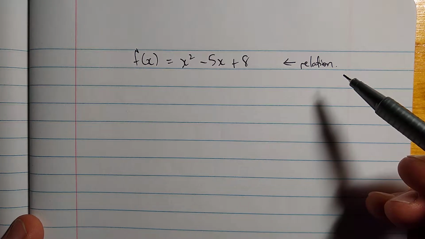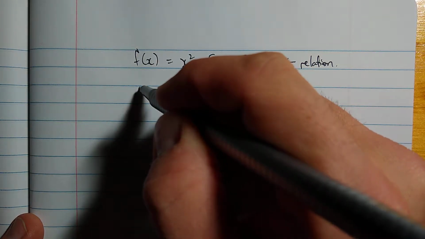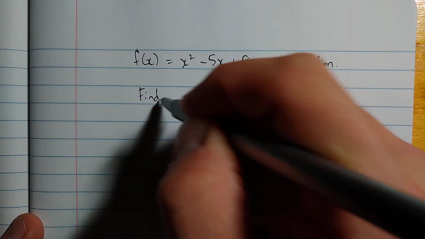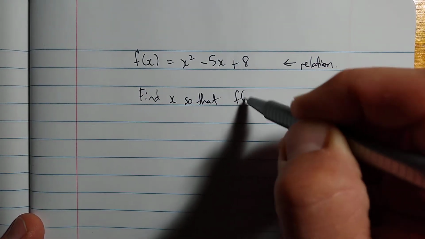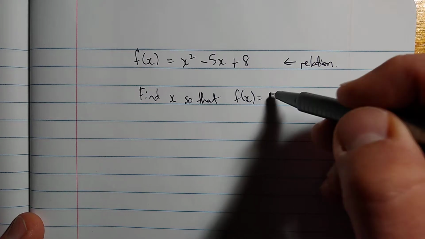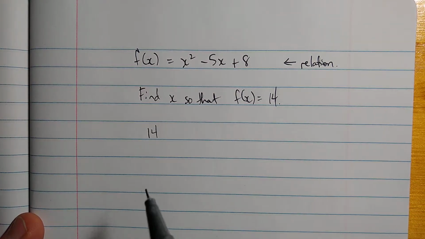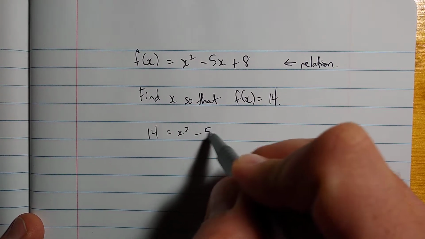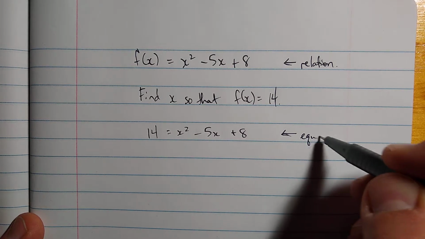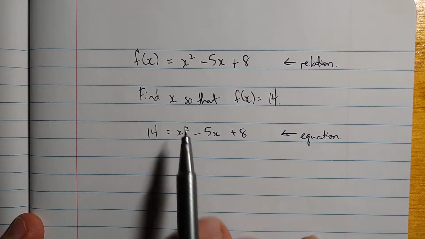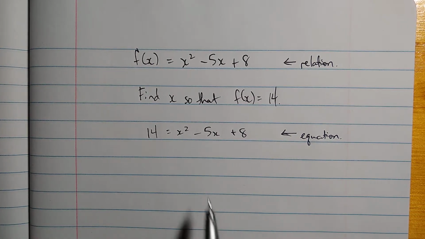So there's a relation, and an equation might be, well, I want to try to find x so that f of x equals, let's say, 14. So if I substitute the value of 14 in for x, I now have an equation that I can solve. See how it has one variable x? I can solve this to find out which values of x will make this true.